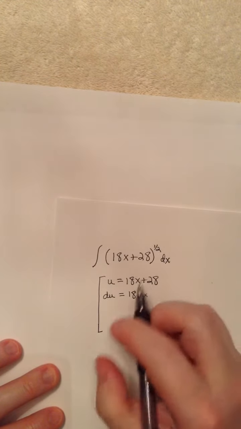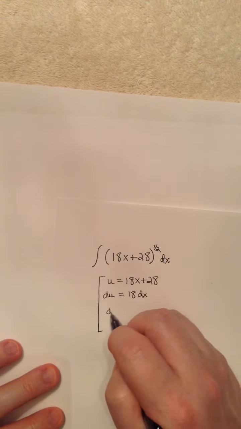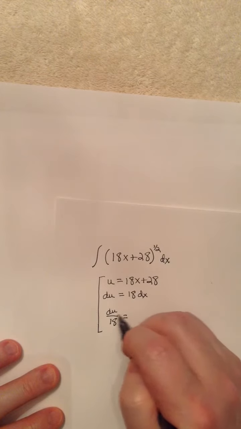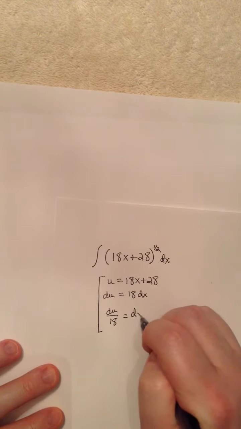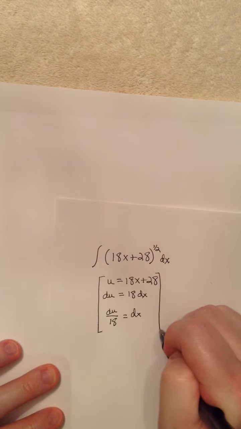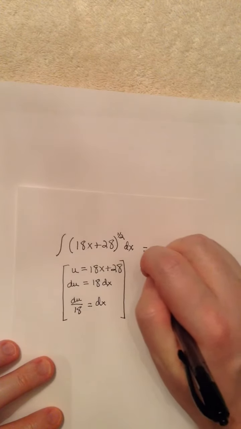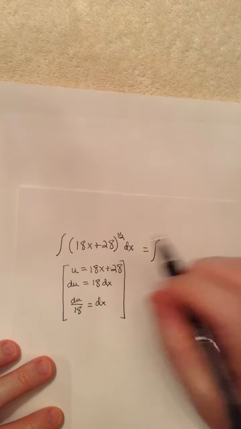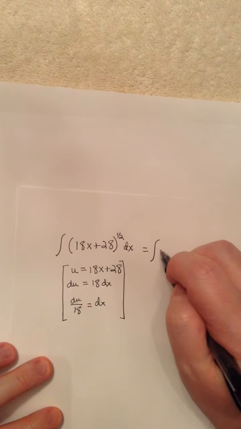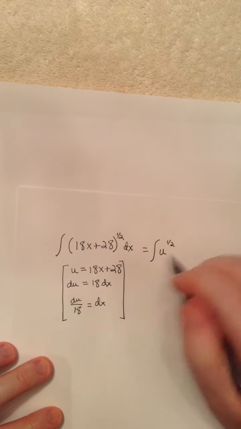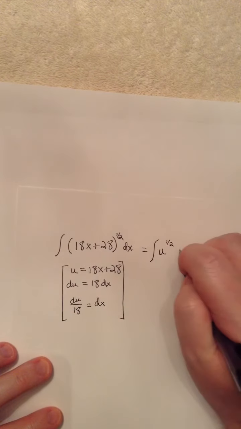Rewriting dx in terms of du, we have du over 18 is equal to dx. And as I look into substitution, in place of 18x plus 28 I have u, which will be raised to the 1/2, and for dx I have du over 18.